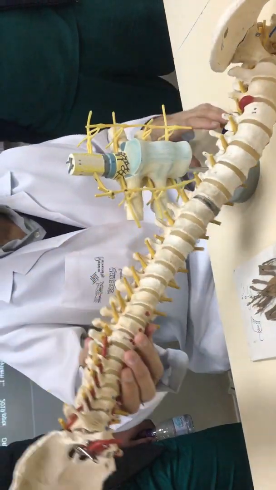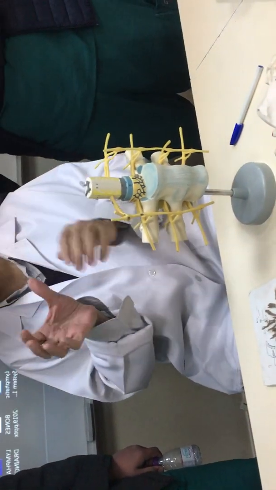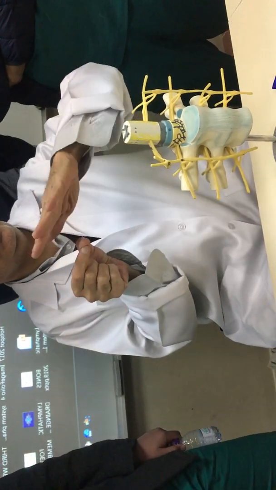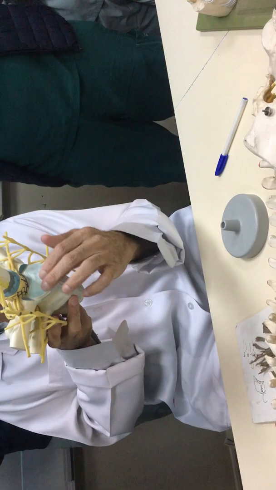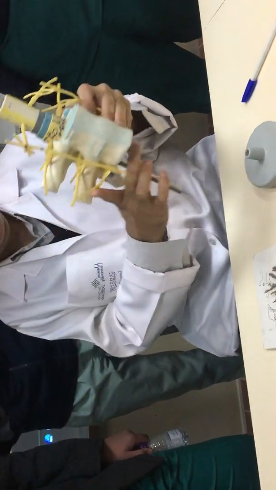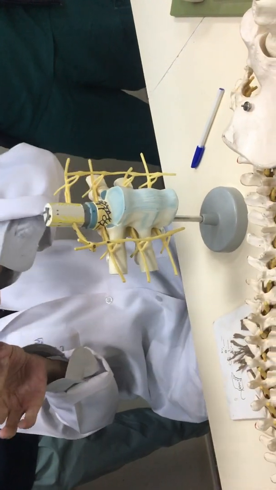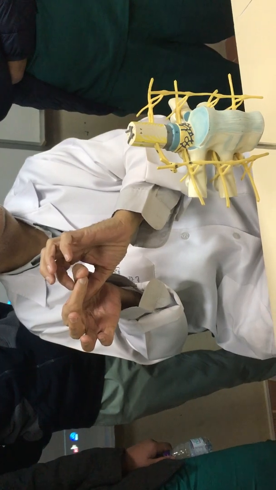There is a condition called prolapse of the disc. What is disc prolapse? The intervertebral disc has 2 parts. If you see, this is the intervertebral disc, the blue one. If you look clearly, the outer part is hard and tough, and the inner part is soft and jelly-like.